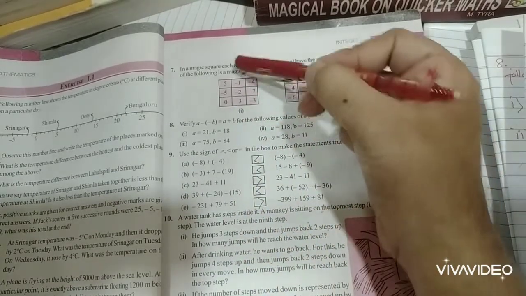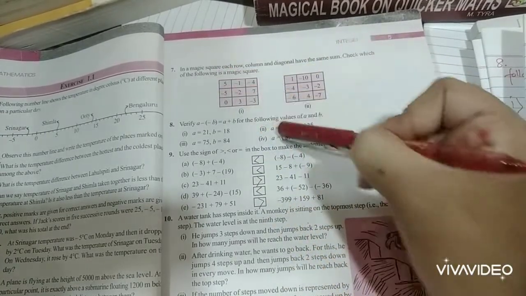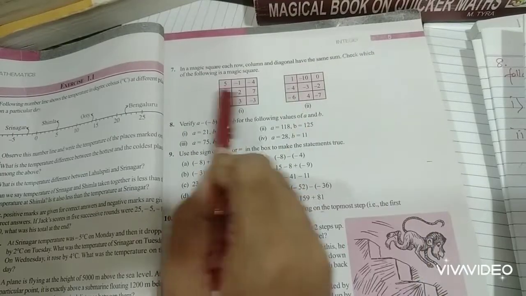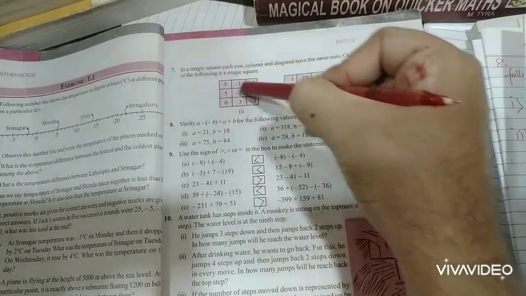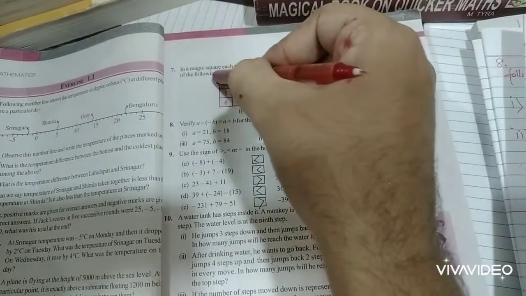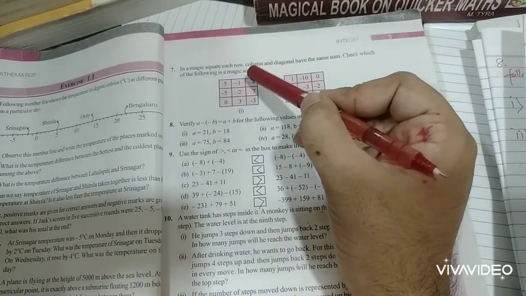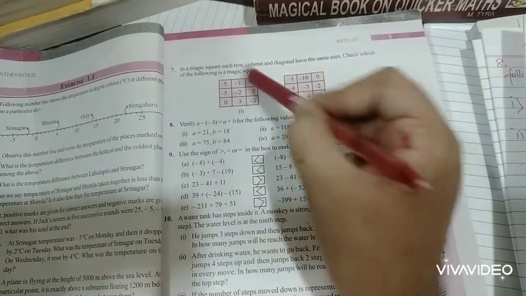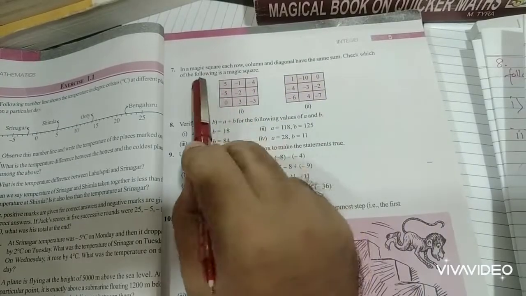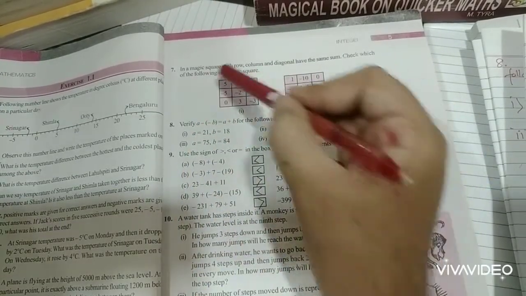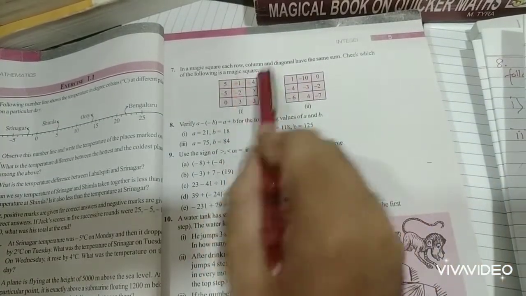Magic square means what? This is the row and these are the columns and these are the diagonals. This is row R1, R2, R3, this is column C1, C2, C3, and this is the diagonal, it forms an X. This is 5, minus 2, minus 3. This is the diagonal D1, and the second one is diagonal D2, minus 4, minus 2, 0. After adding row wise, column wise, and diagonally, the answer should be the same. Then it is a magic square.